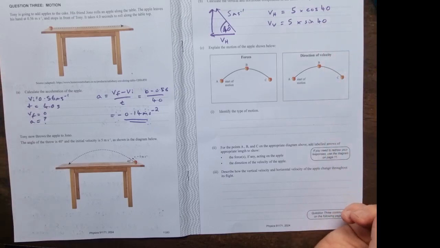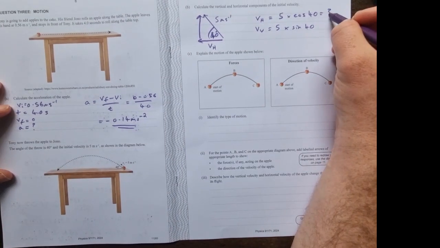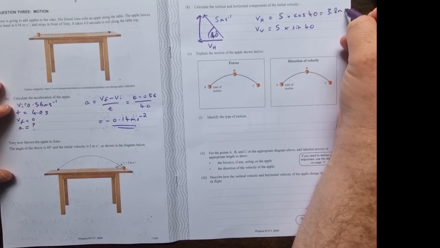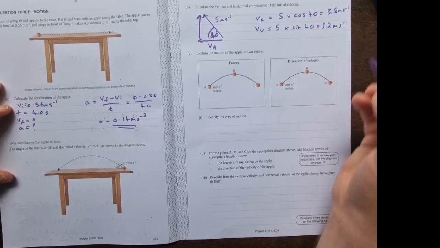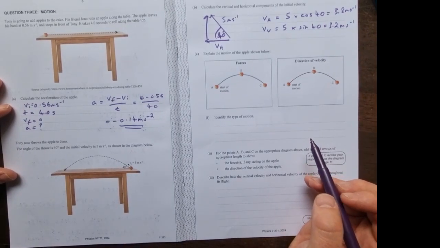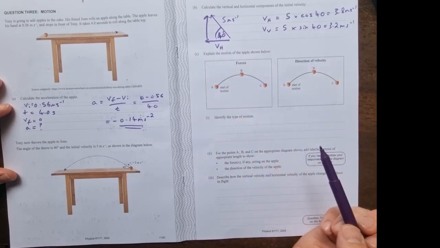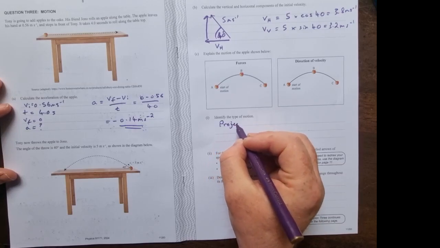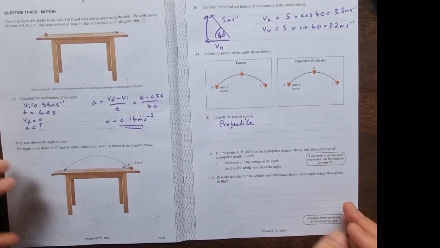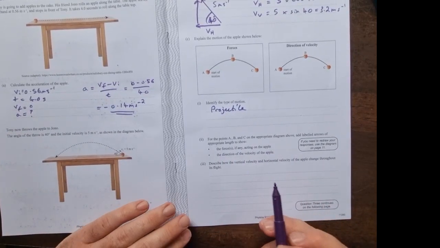Okay, hopefully your calculator was in degrees and not radians, and that should come out at 3.8 meters per second and 3.2 meters per second. Just double checking that, 40 degrees would expect the horizontal to be slightly longer than the vertical, so that makes sense with our answers. What type of motion is it? I think they're probably looking for projectile motion there. And then if you've done some past exam questions, you're probably familiar with this sort of one.